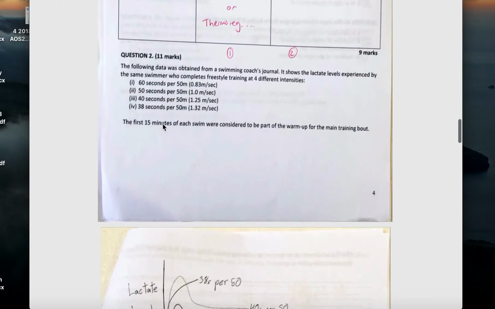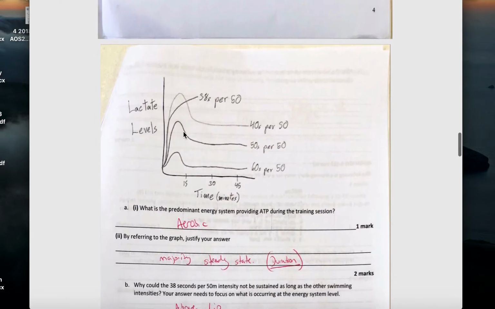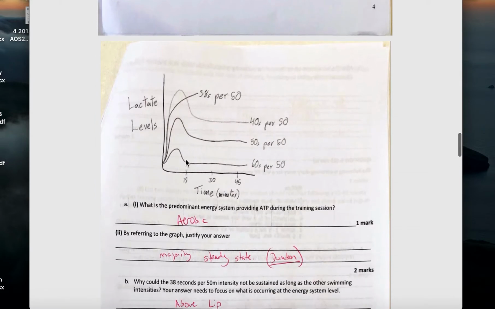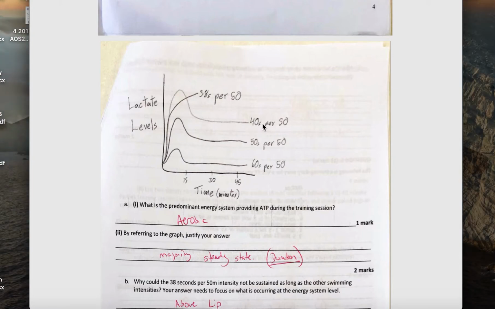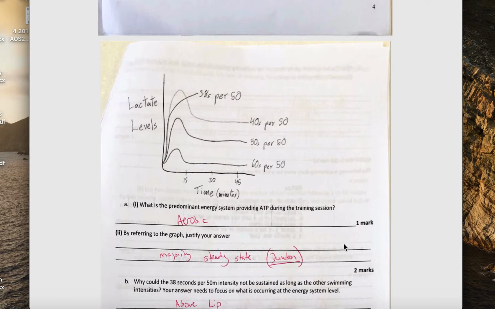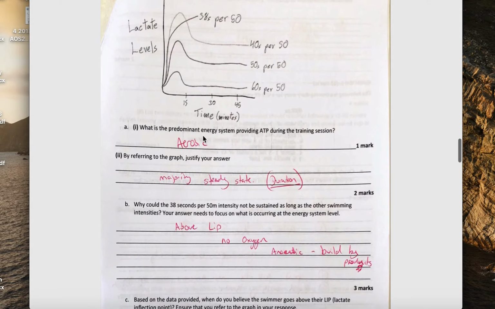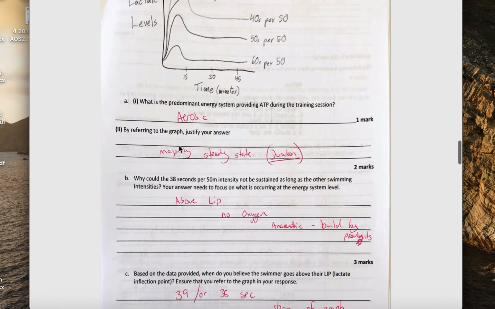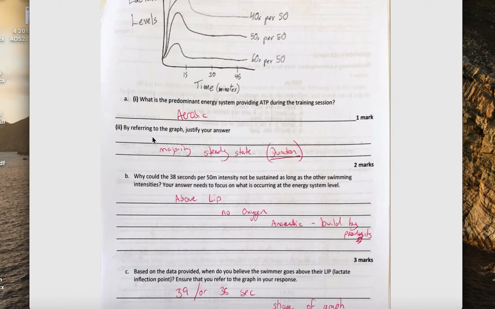It also says that the first 15 minutes were part of the warm-up for the main training bout. So it's not really until this 15-minute mark where we watch what's actually happening. So during the main session, it's the aerobic energy system for 3 out of the 4 trials, and therefore overall the predominant energy system is the aerobic glycolysis system. Please don't just write aerobic. These are my quick notes. By referring to the graph, justify your answer.